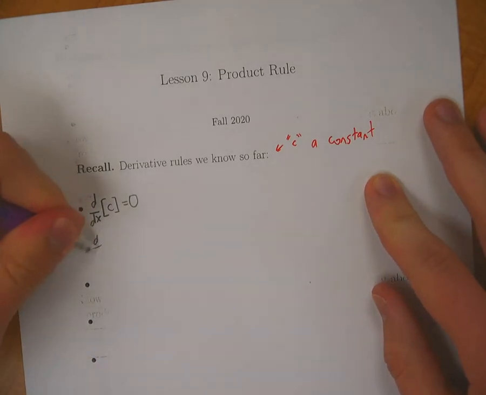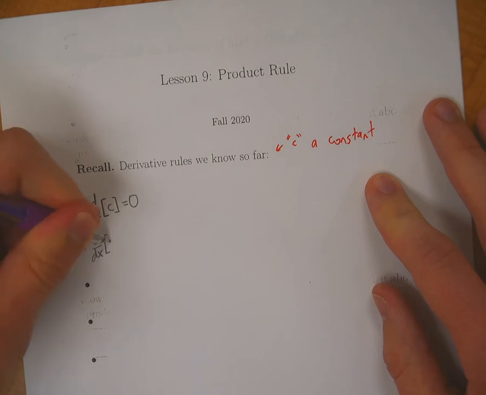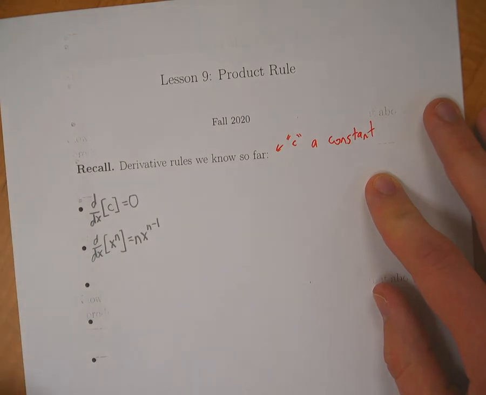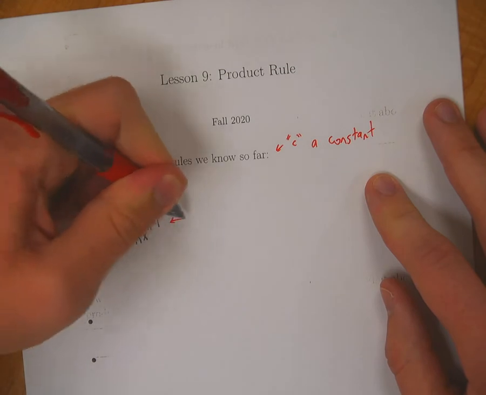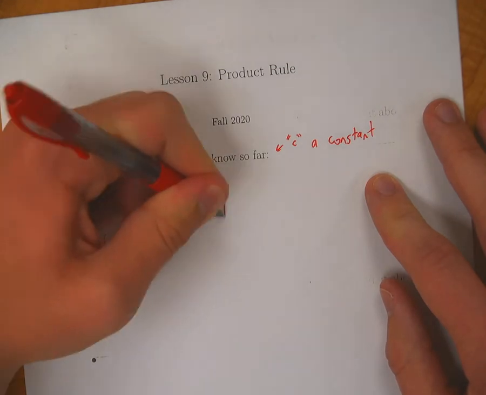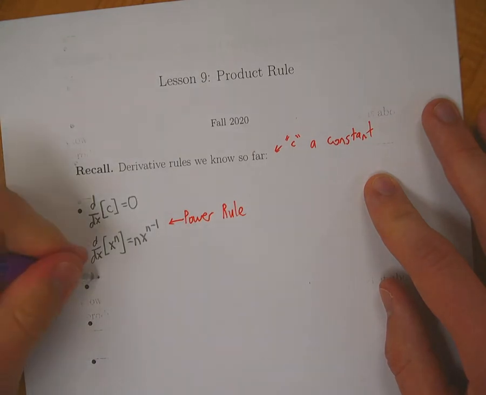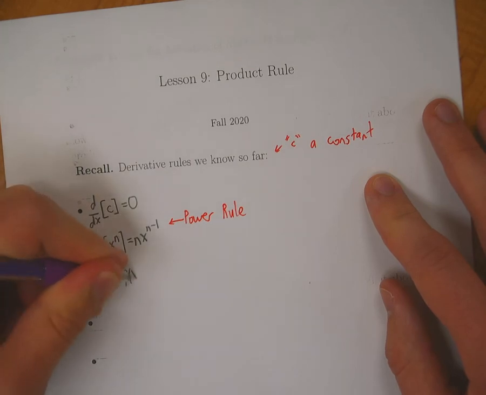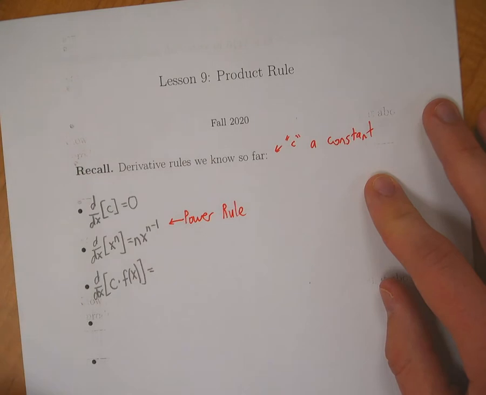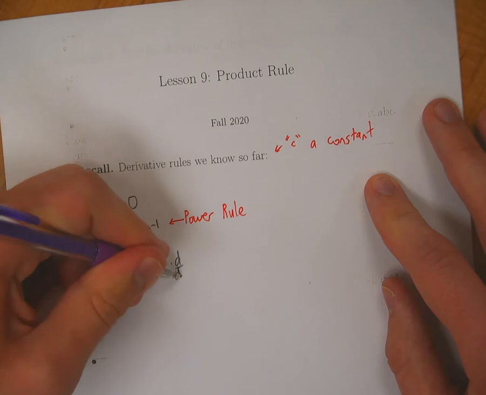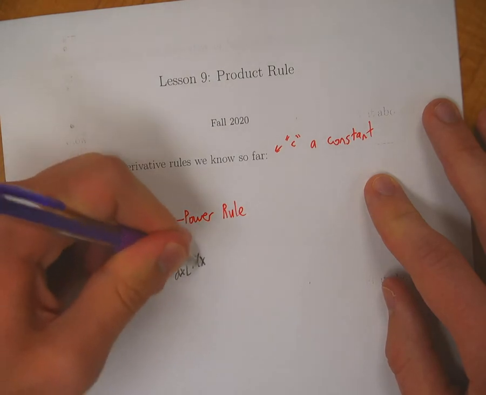And then the next one is the power rule, which states that the derivative of x to the n is n times x to the n minus 1. So you guys recall this is what's known as the power rule. Okay. And then the next one is you have a constant times a function we know how to differentiate. Well, that's the same thing as just taking the constant c times d over dx of f of x. Okay.